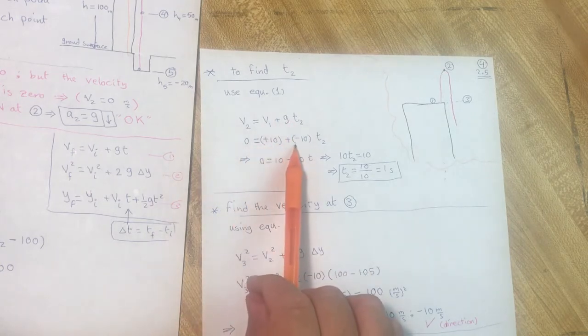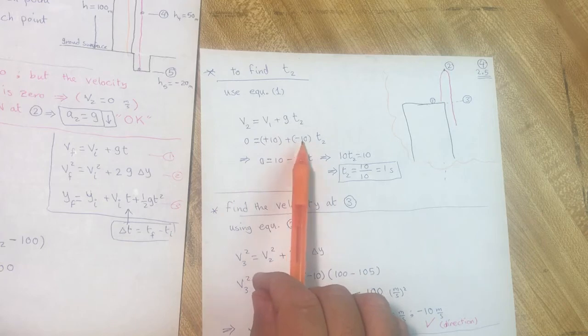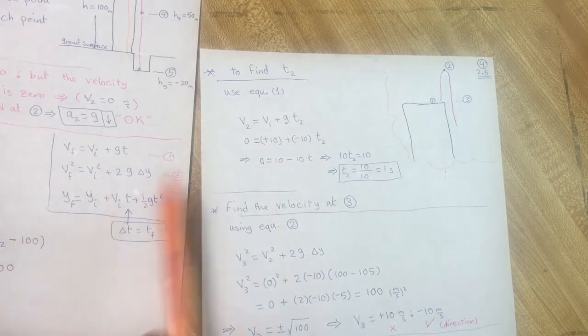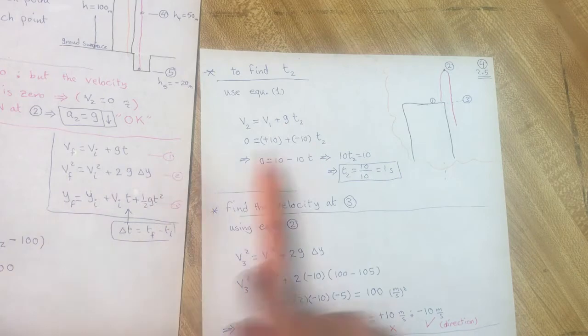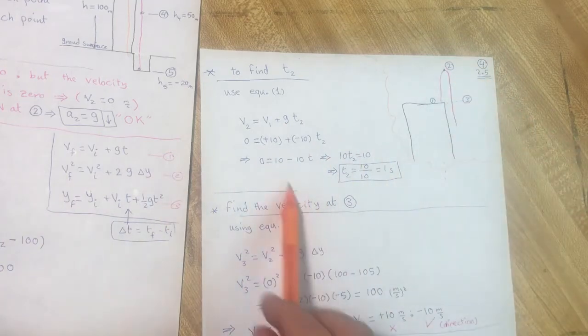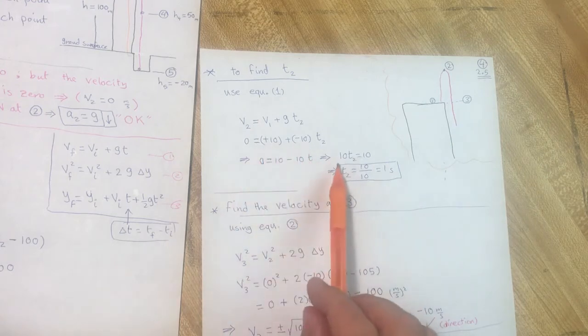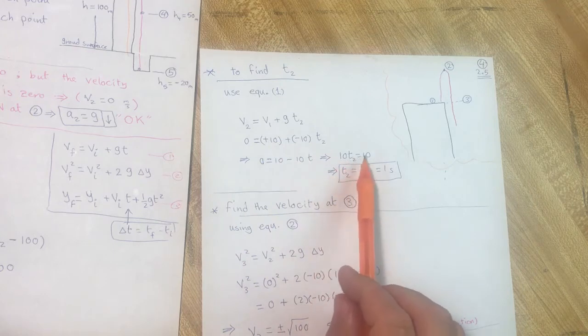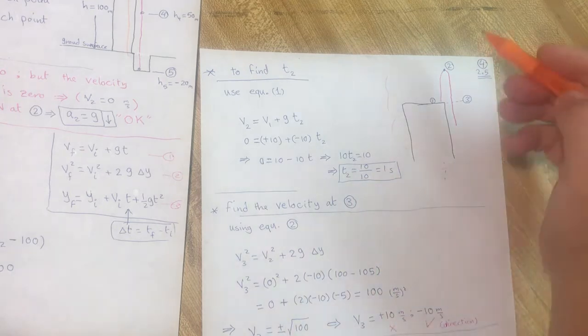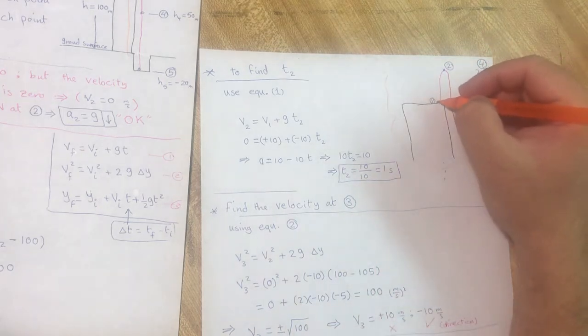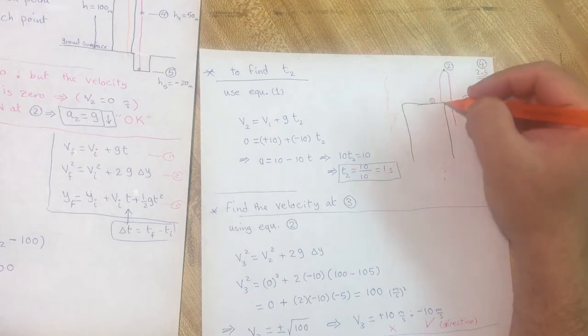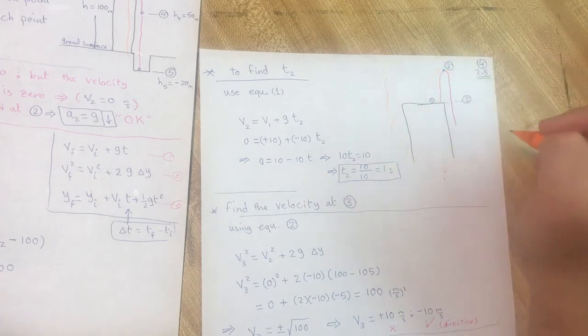G, I take it negative 10, multiplied by the time period from 1 to 2. So we have 0 is equal to 10 minus 10t. I will move the negative 10 to the opposite side. It will be positive 10t is equal to 10. T is equal to 10 over 10, which is equal to 1 second. So this body spent 1 second to move from the top of the building to the top of the motion.